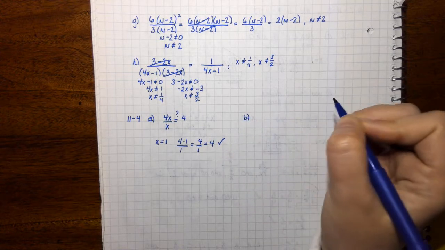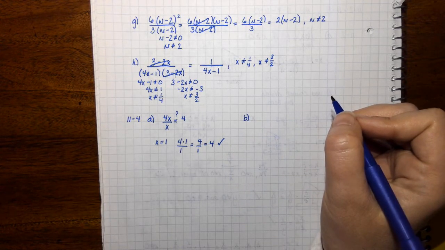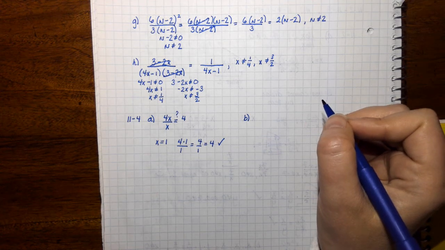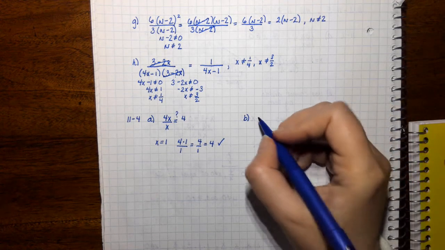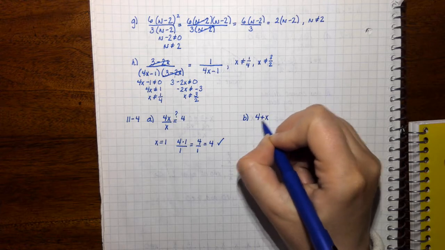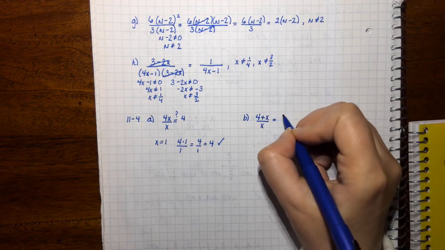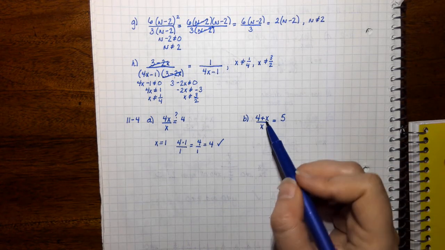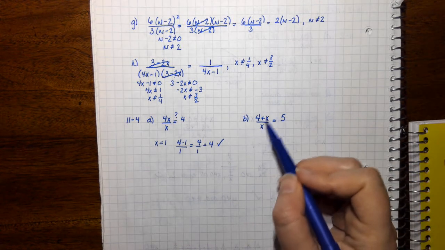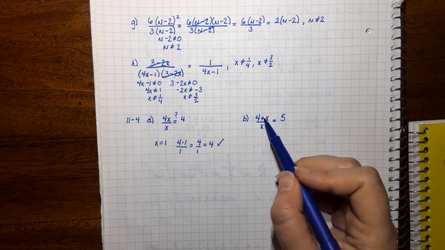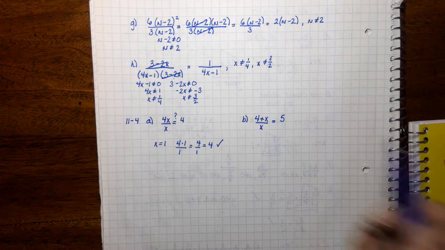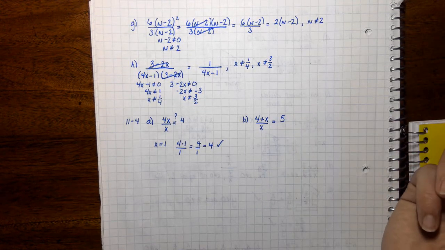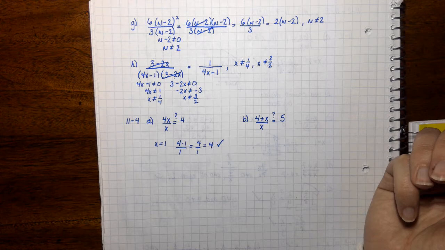On the other hand, for B, he also wonders if 4 plus x over x equals 5. Where is he getting that? Well, he's thinking that this is 1, so 4 plus 1 is 5. Some of you might think that this is 4, you can just cross that out and it's just 4. Truth is, it's neither of those.